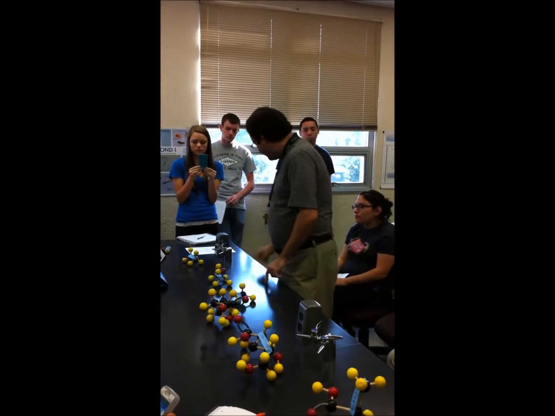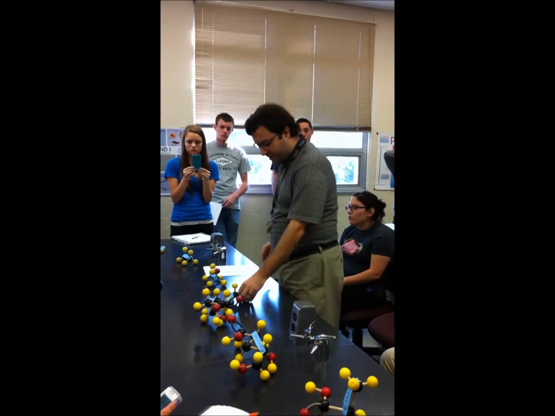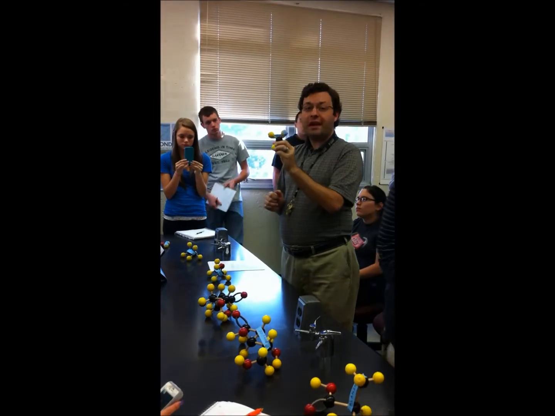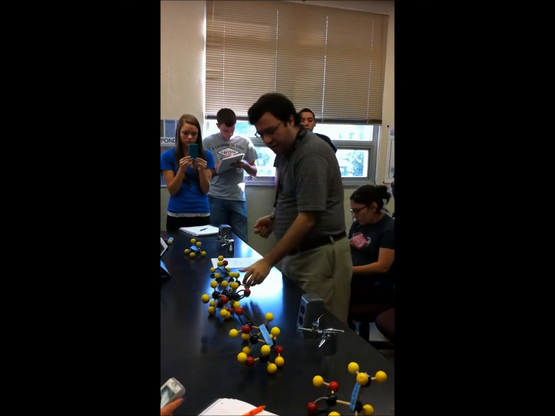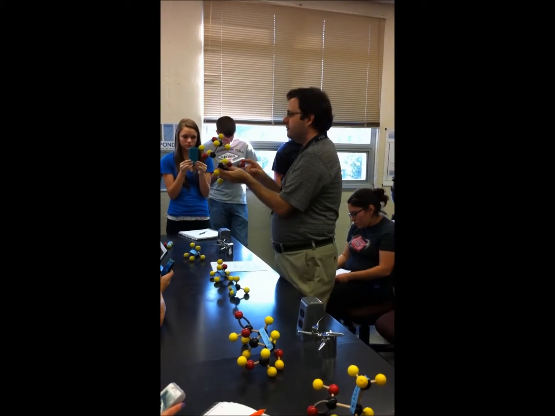All right. Let's see, molecular models. Do be able to tell me, like with the sticks here, those are single covalent bonds. The springs represent double covalent bonds. Okay?